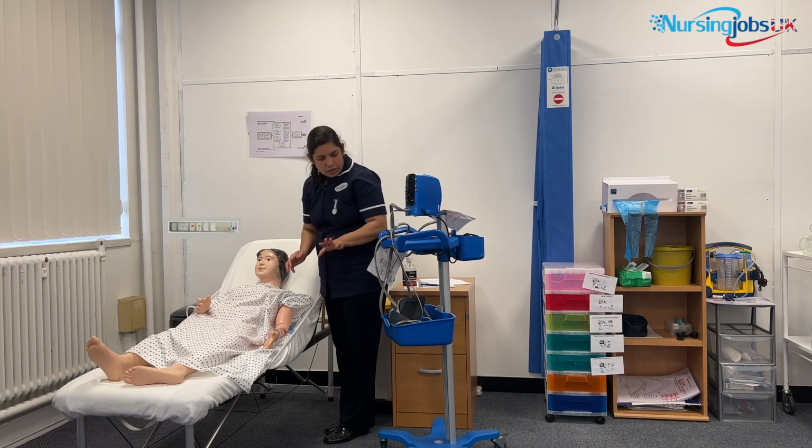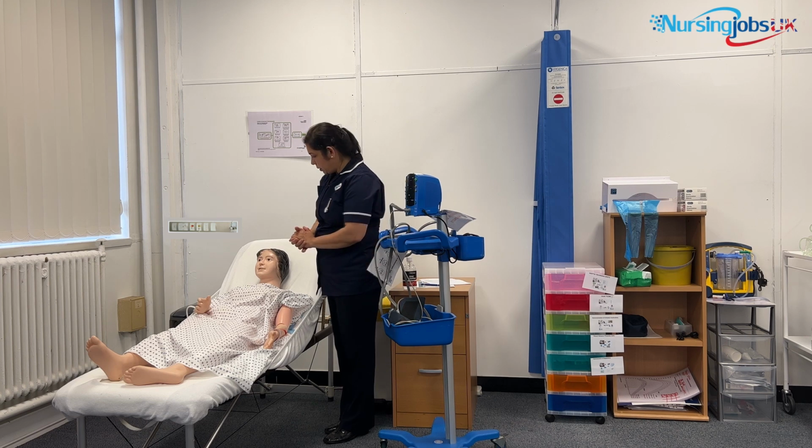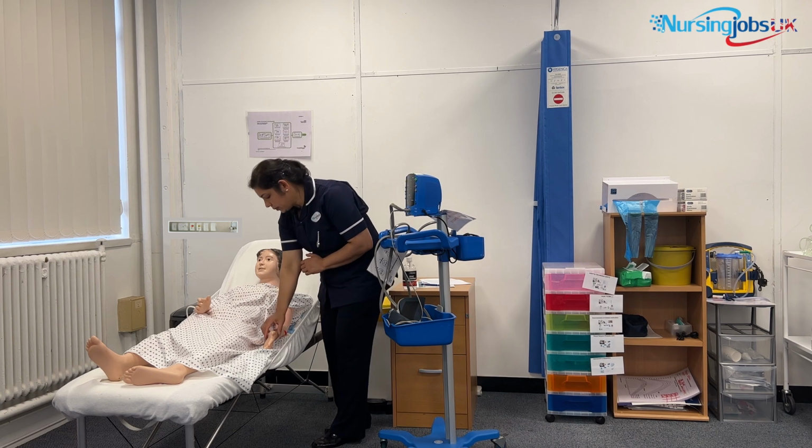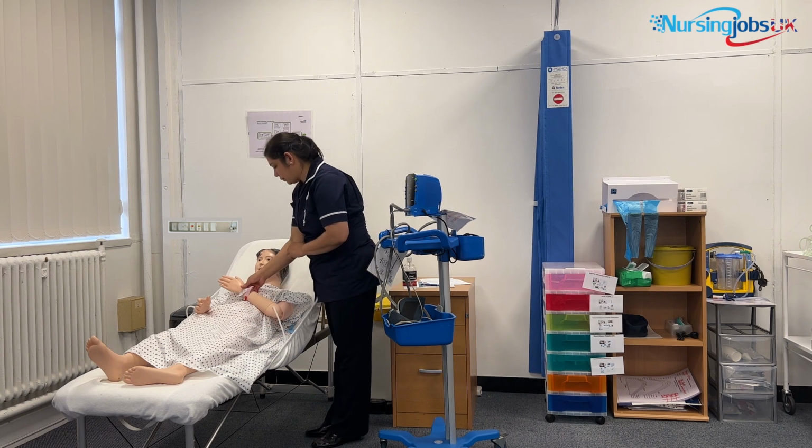Joe, I have done all your BP and saturation and the temperature. I just need to do your pulse for a couple of minutes. Is that all right? Okay, so can you keep your hands on your chest like this? Yeah, that's fine. So I'm just palpating your radial pulse. Okay, I will be quiet for a couple of minutes and I'm expecting you to be quiet as well. Okay.